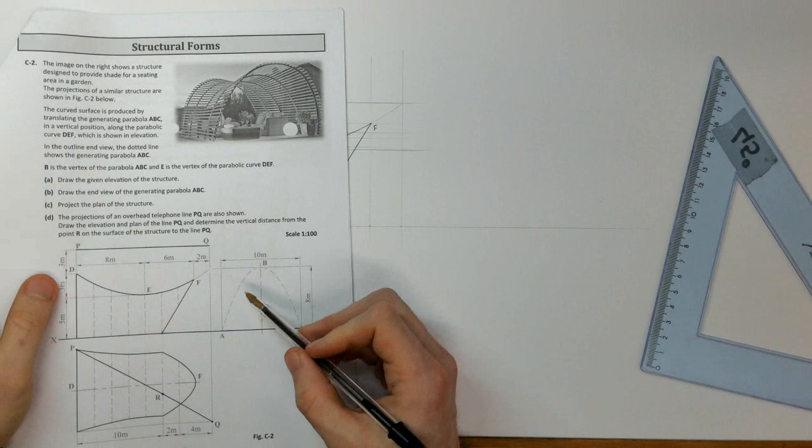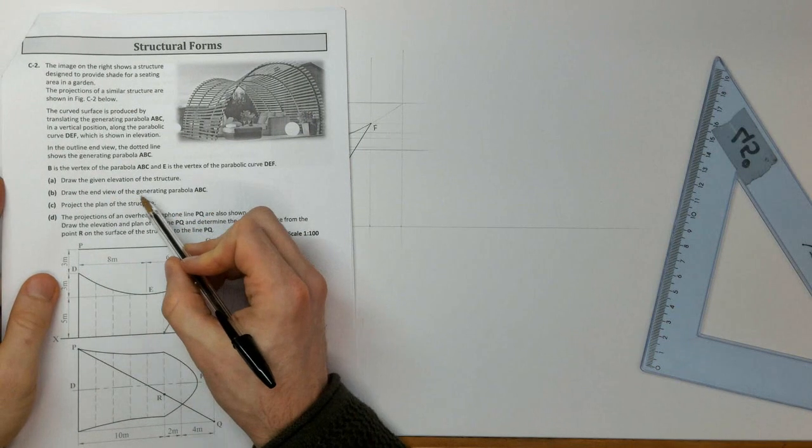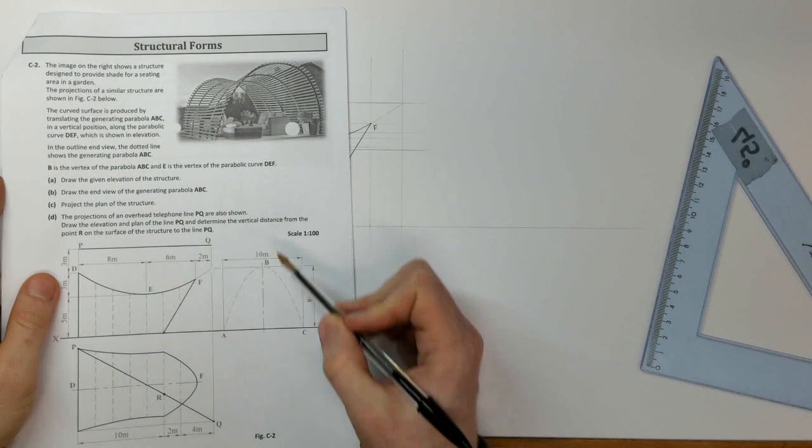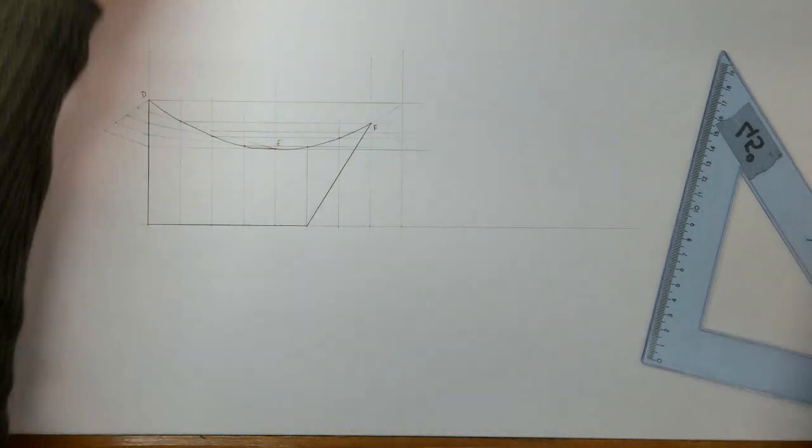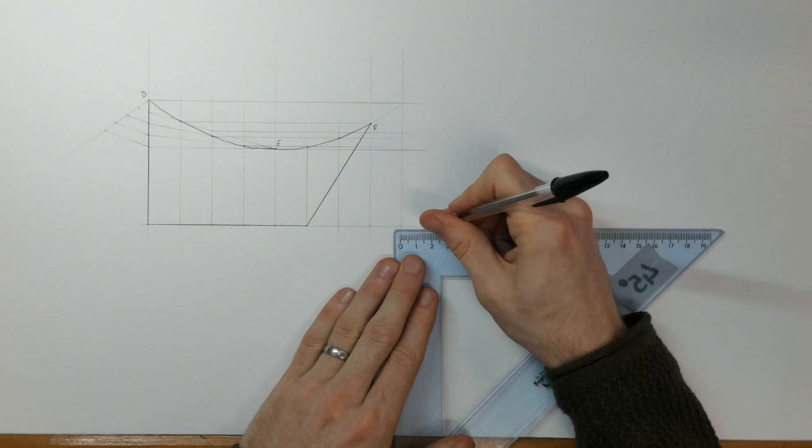Then they want us to draw the end view of the generating parabola ABC. So we want our end view over here. So maybe 10 or 15 mil.